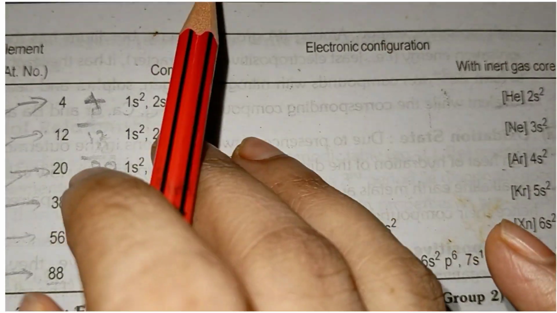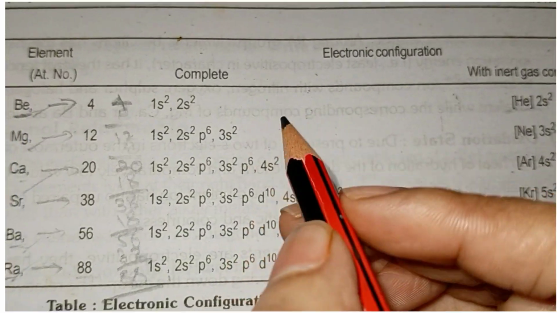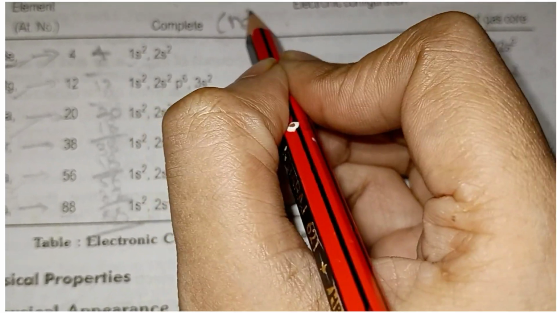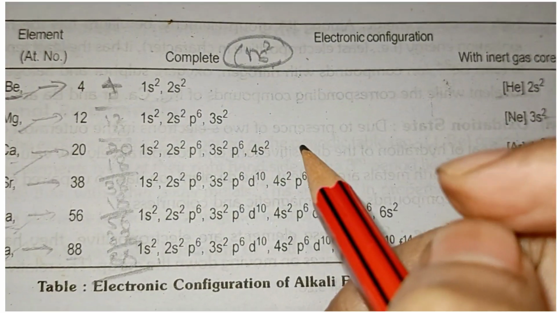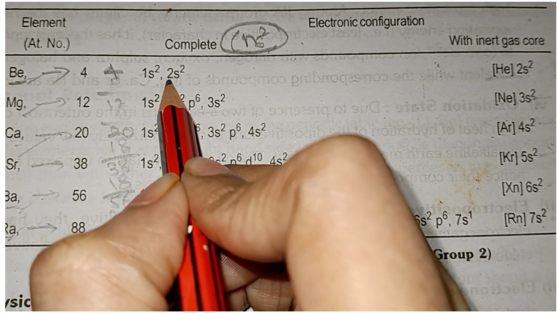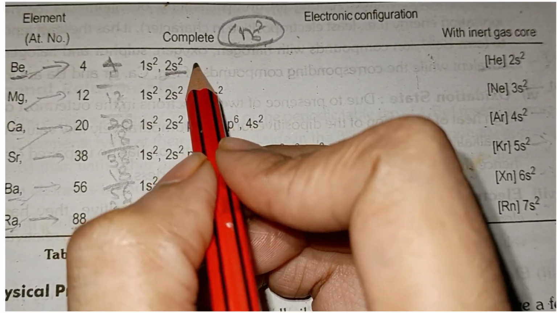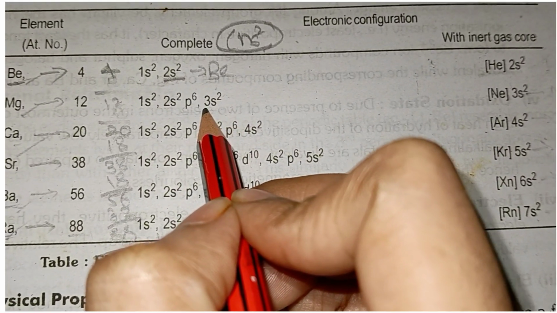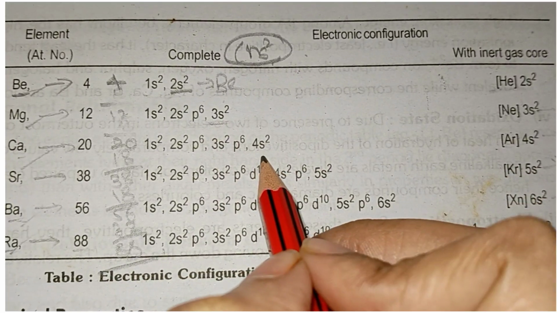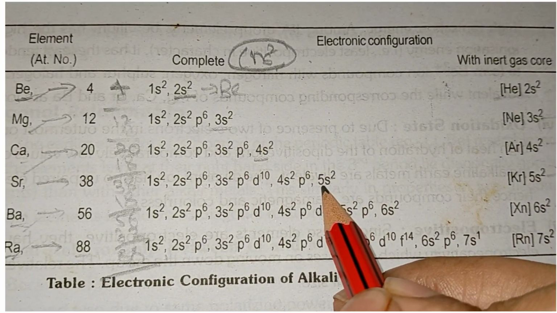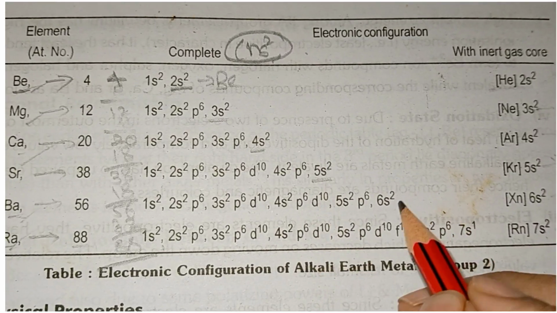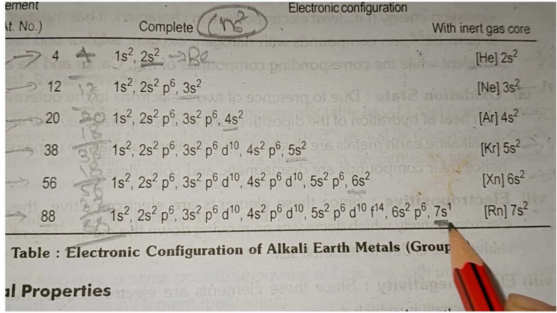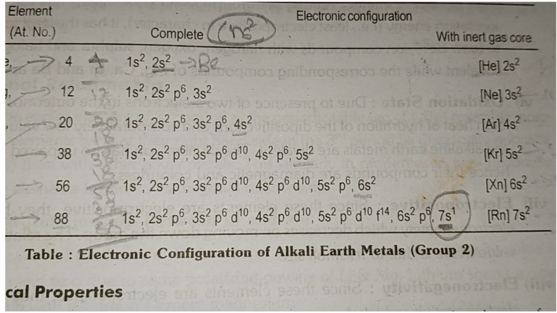Let's have a look at the electronic configuration of group 2 elements. Before that we have to see the general formula ns2. This is for group 2 elements. For beryllium it is 2s2. For magnesium it is 3s2. For calcium it is 4s2. For strontium it is 5s2. For barium it is 6s2. For radium it is 7s2.